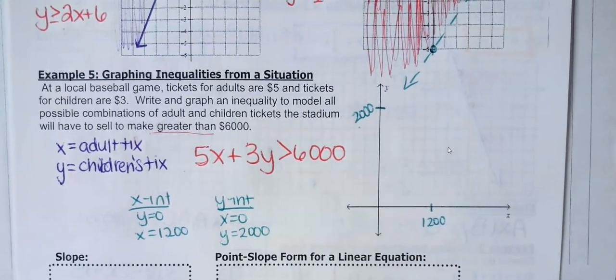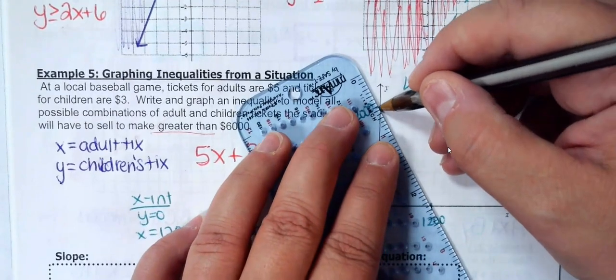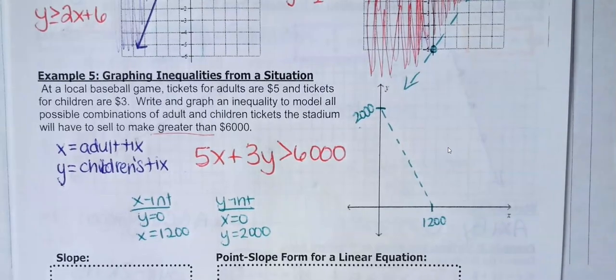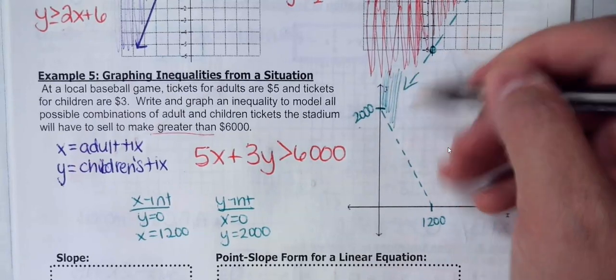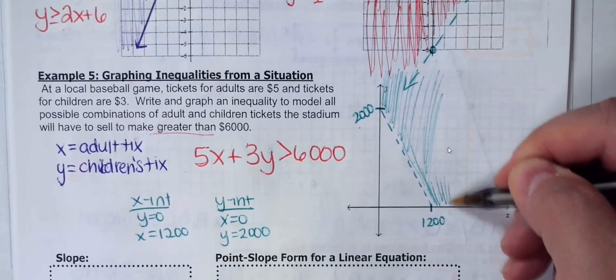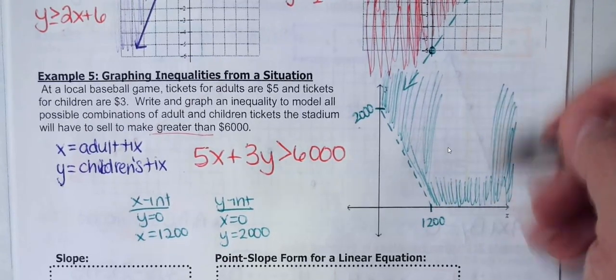All you have to do is play connect the dots, and I'm going to do a dashed line because it just says greater than 6,000, and greater than goes above. So I'm going to shade above this line, but I'm not going to go out of the first quadrant. Does anybody know why?